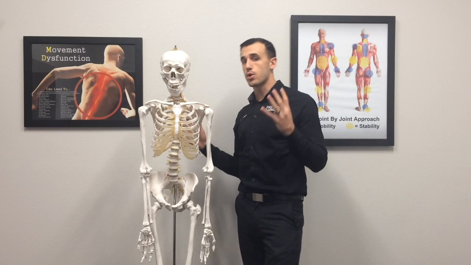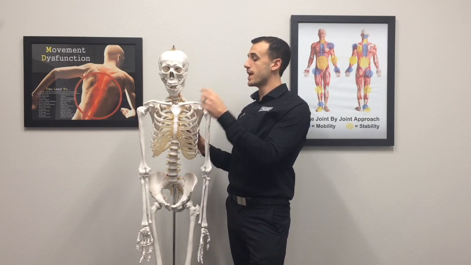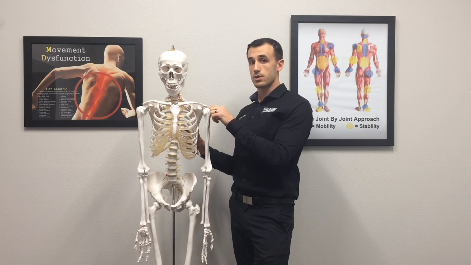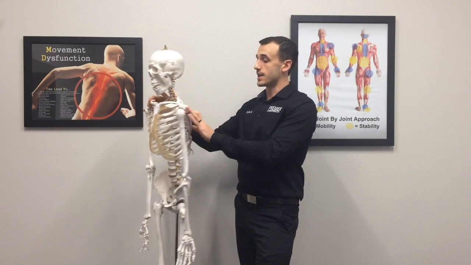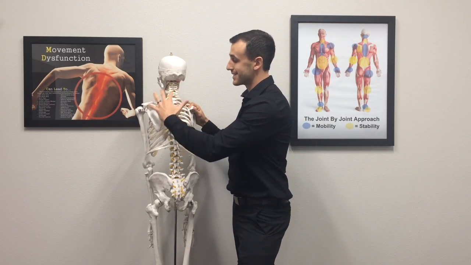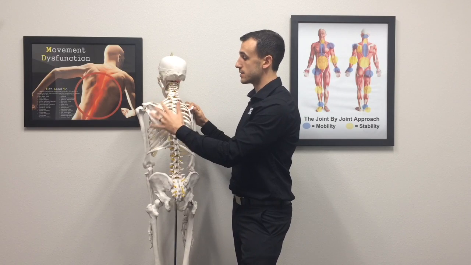So, the shoulder is a four-joint complex. The first joint is your SC joint, your sternoclavicular joint. Second joint is your AC joint. Third joint is the actual glenohumeral joint, which is the ball and socket, which is this one right here. And then lastly, you have your scapulothoracic joint, which is how your scapula is going to sit on your rib cage. Okay, now this is the most freely movable joint of the system.